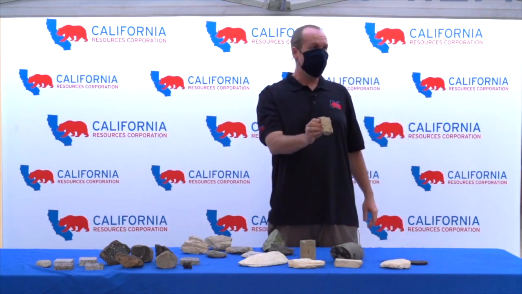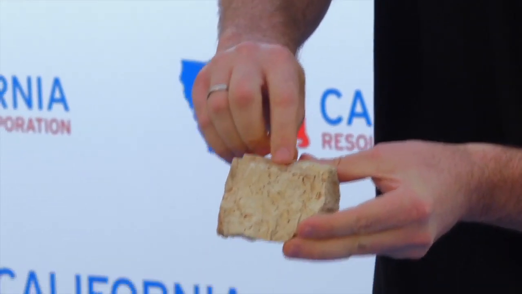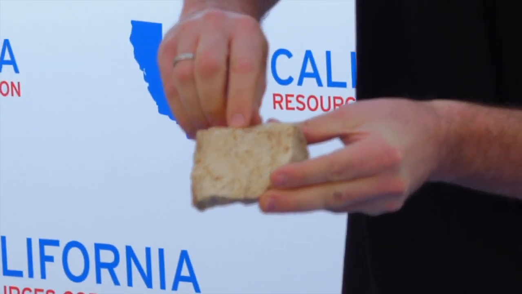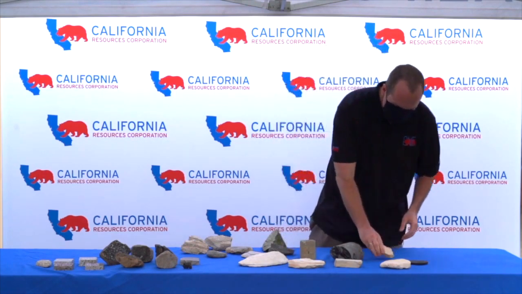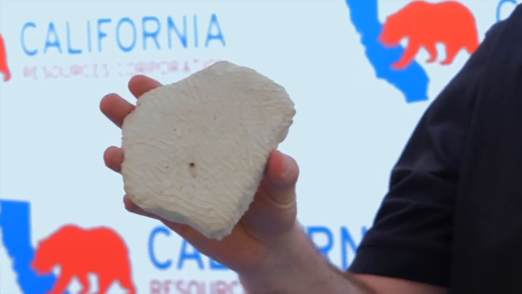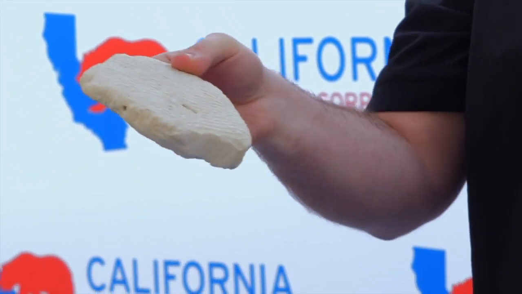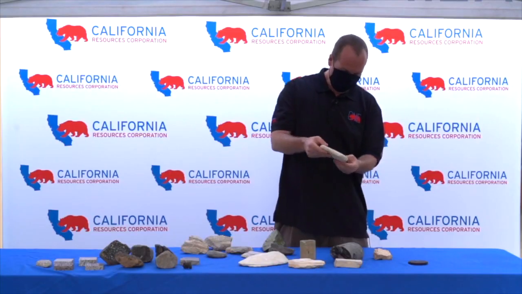Sedimentary rocks can also contain fossils. This sedimentary rock contains small fish vertebrae. And some sedimentary rocks can be formed entirely of fossils. This sedimentary rock contains pieces of a coral reef.